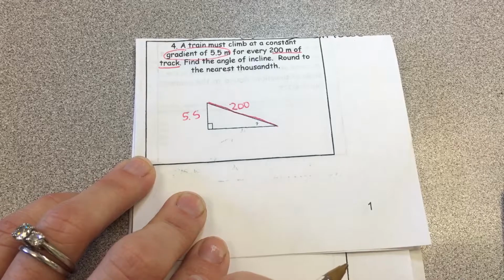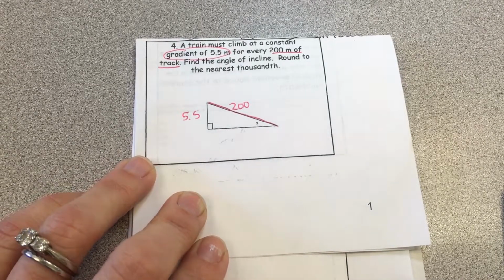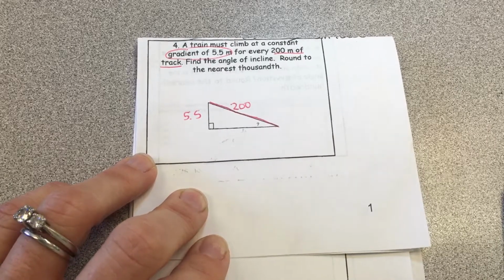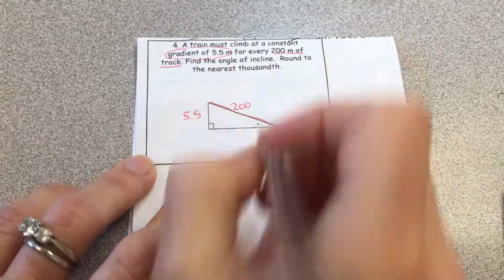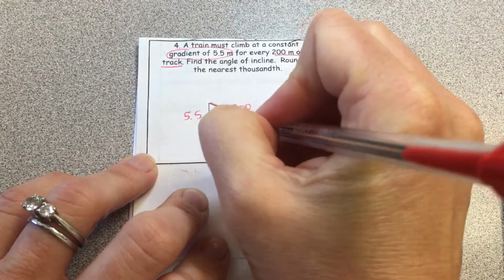A gradient is something they sometimes talk about when you're doing landscaping. Like they'll say, I don't want my yard to have a gradient of more than a certain amount. So it's how steep it is. Okay, find the angle of incline. So I put my X here.